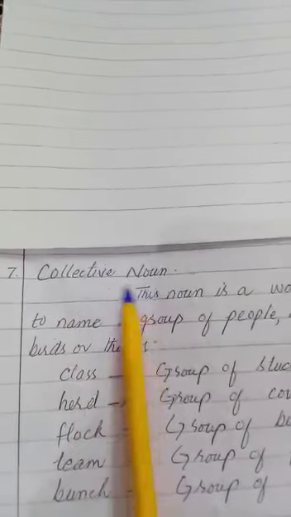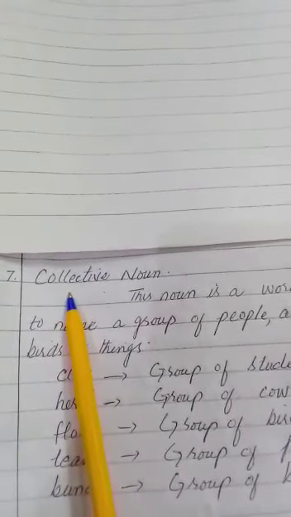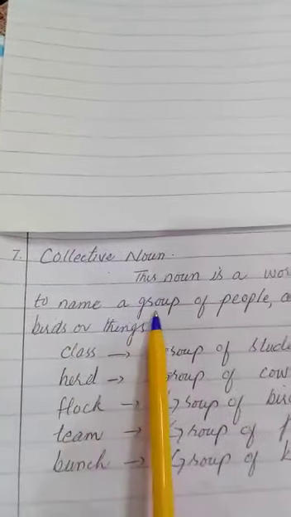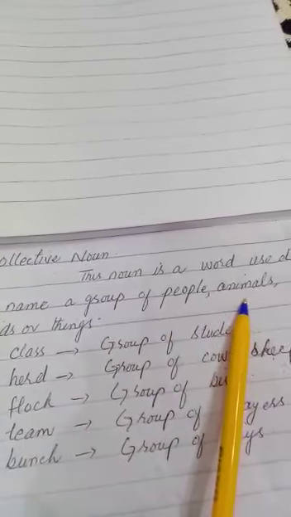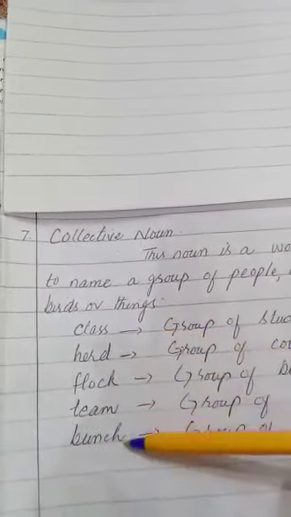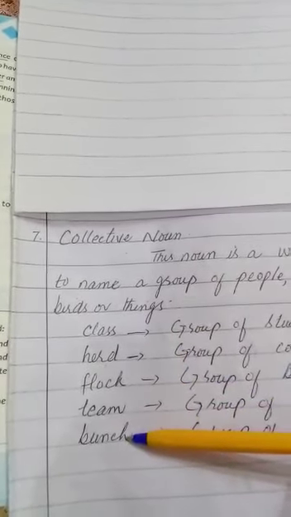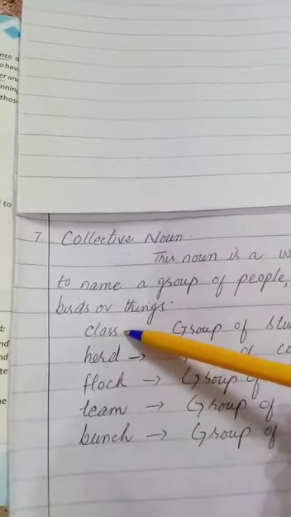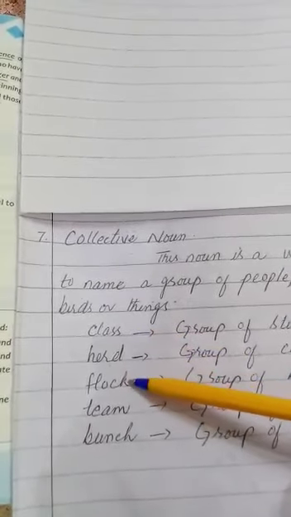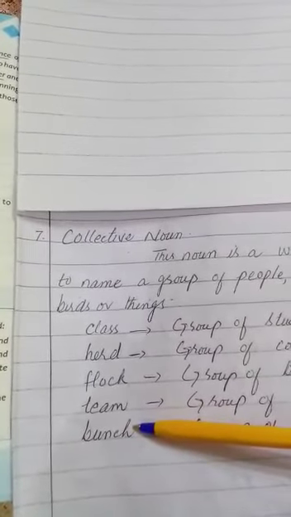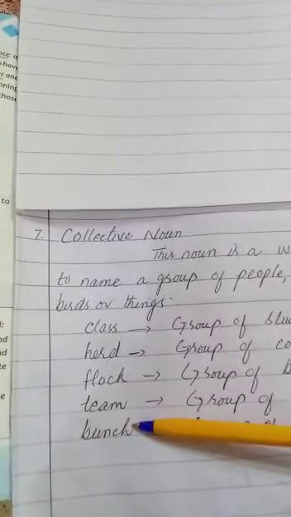See the definition of collective noun. The word collective noun is related to collection, and collection means group. This noun is a word used to name a group of people, animals, birds, or things. You can see nouns here: class, herd, flock, team, bunch. These are single words. Class is a single word, herd single word, flock single word, team single word, and bunch single word. You cannot see S or ES before them.